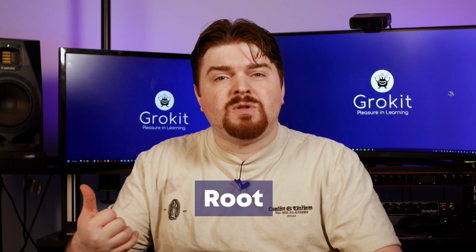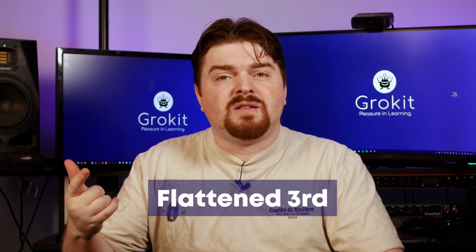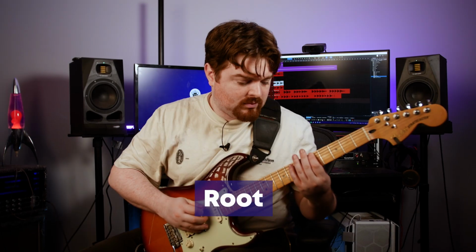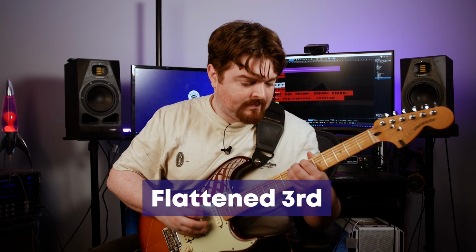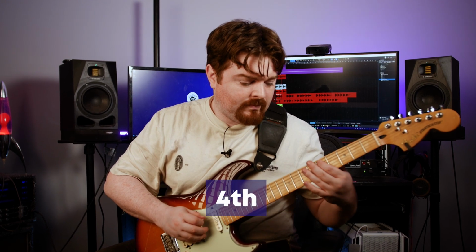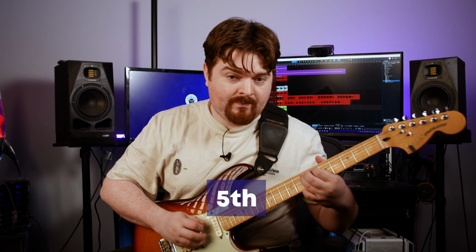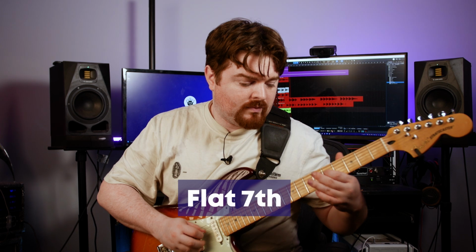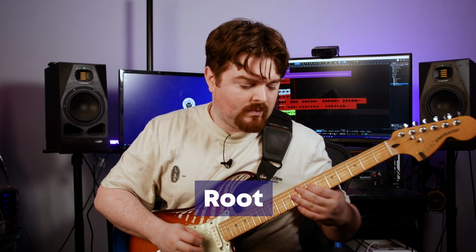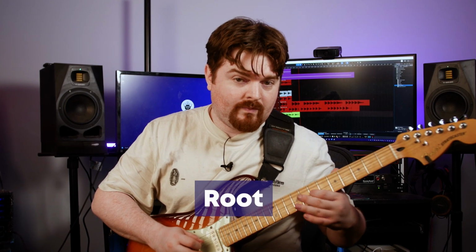In the minor pentatonic, we have the intervals root, flattened third, fourth, fifth, and flattened seventh. We have only 5 notes as that's what a pentatonic is. 5 notes from the tonic.